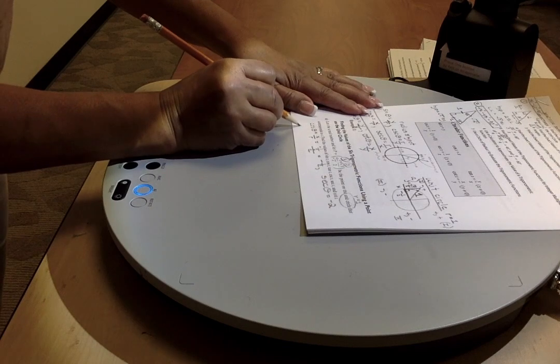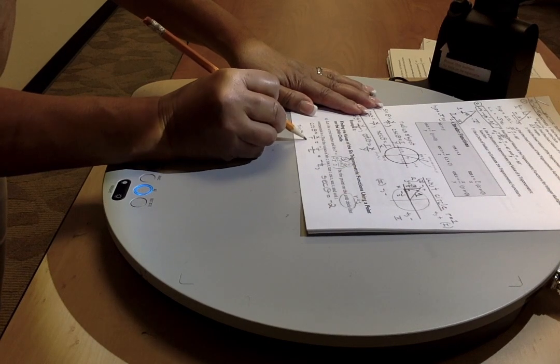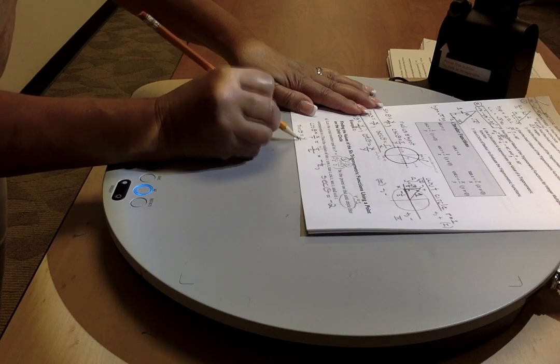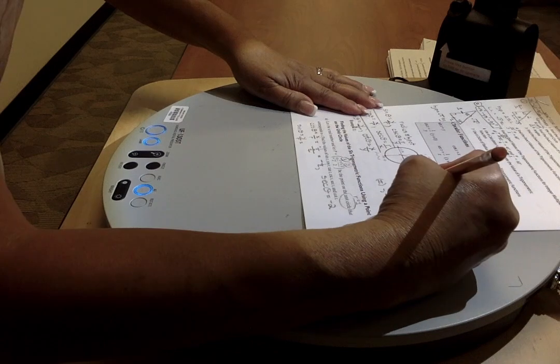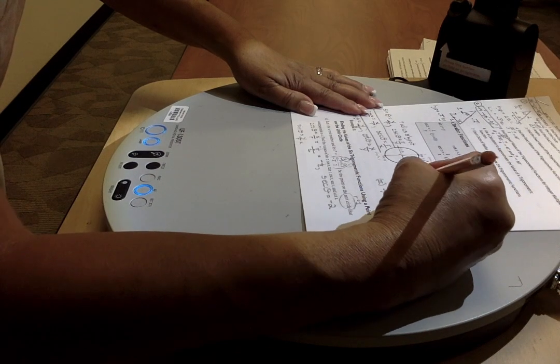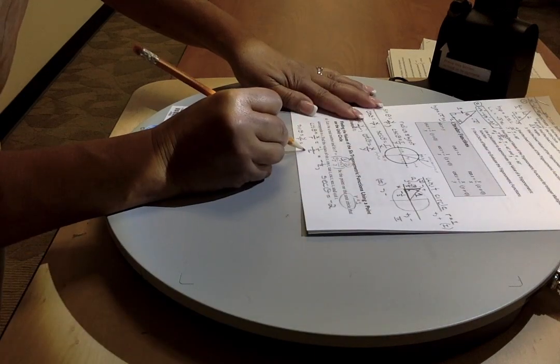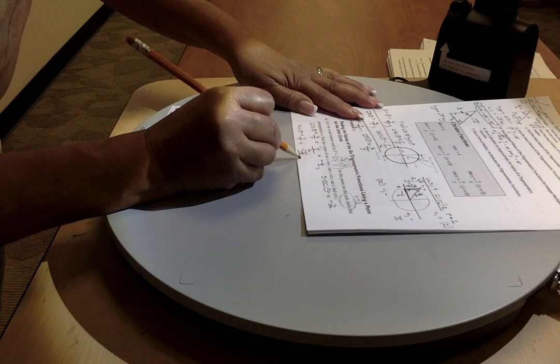Okay, next one, sine. Sine, I'm going to recite the formula to myself. It is the y over the r value. In this particular picture, the leg that goes up and down like a y-axis is your y value. So it's square root of 3 over 2 over 1.